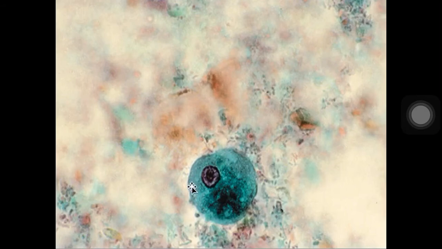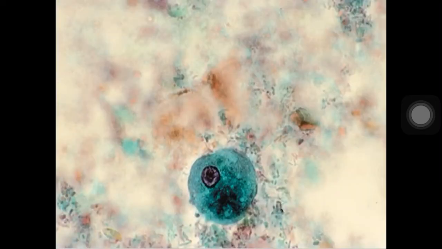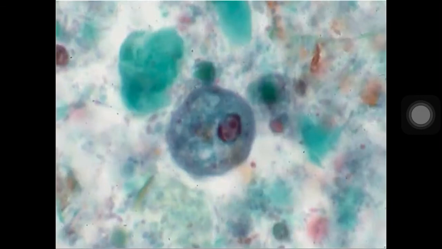Again, the trophozoite will contain here one nucleus po dito. Okay, so trichrome stain pa rin ito. This one is also the Entamoeba histolytica trophozoite. As you can see for the peripheral chromatin po dito, it is unevenly distributed, tapos eccentrically located yung kanyang karyosome. Likewise dito rin. Okay, so again, eccentric karyosome, tapos unevenly distributed peripheral chromatin.